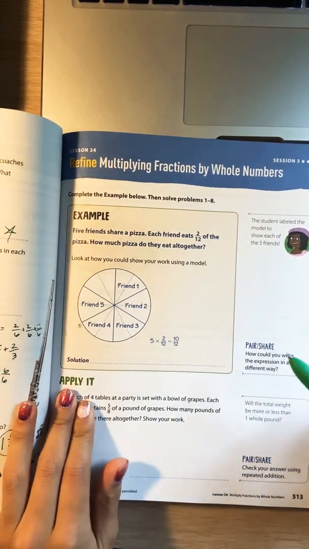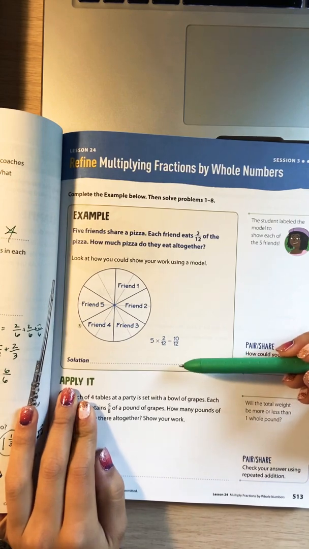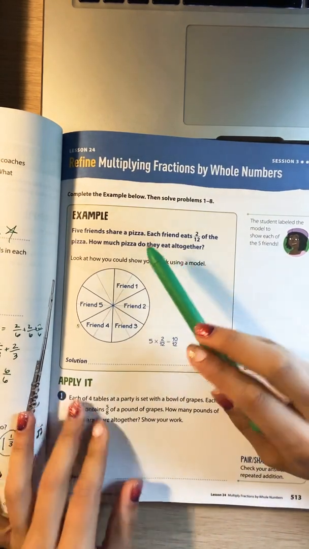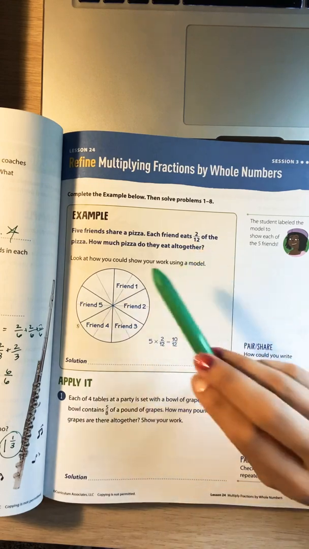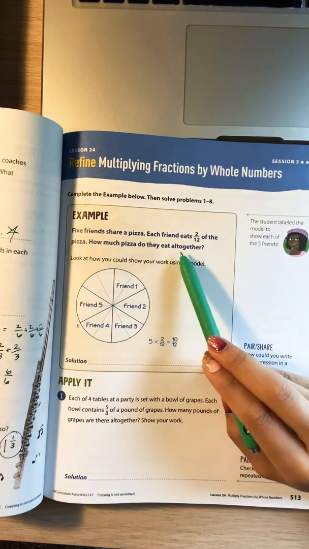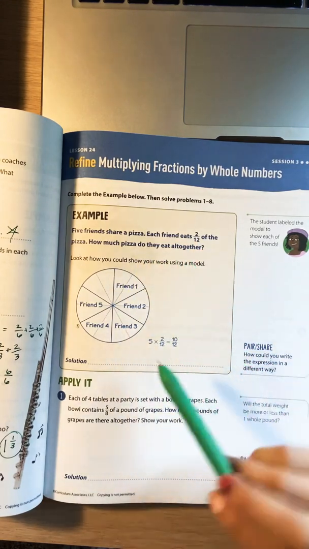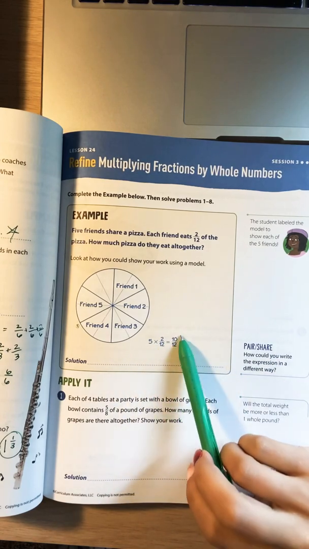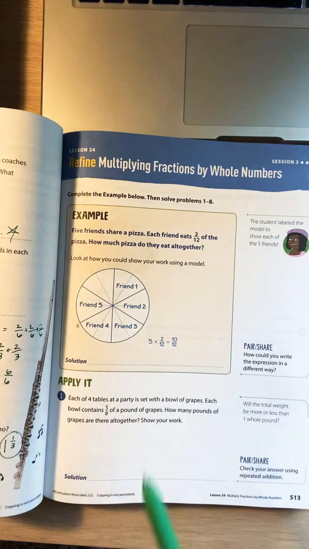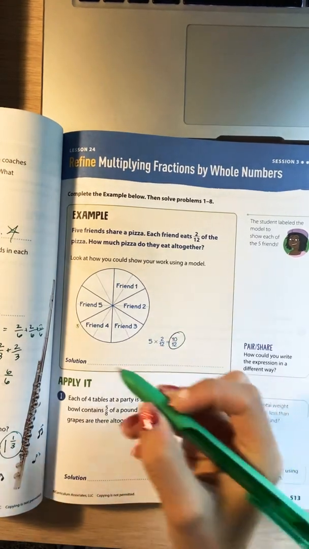The example problem does not have a solution, so hopefully you solved it. It says 5 friends share a pizza. Each friend eats 2/12 of the pizza. How much pizza do they eat all together? So 5 friends times 2/12 each equals 10/12 of the pizza. So I guess technically it's solved. You just have to write a solution line.